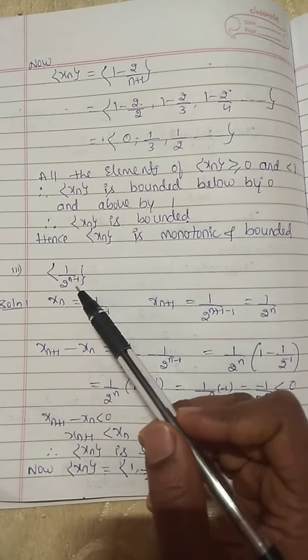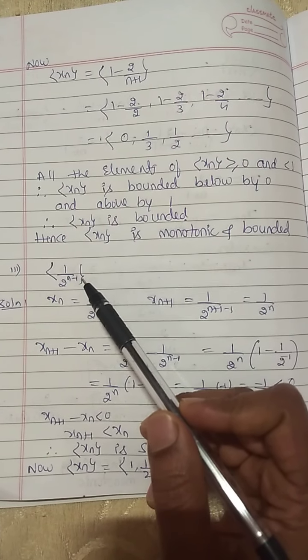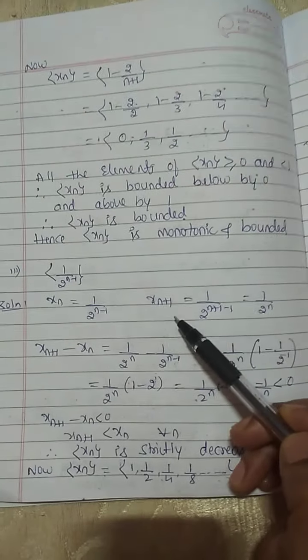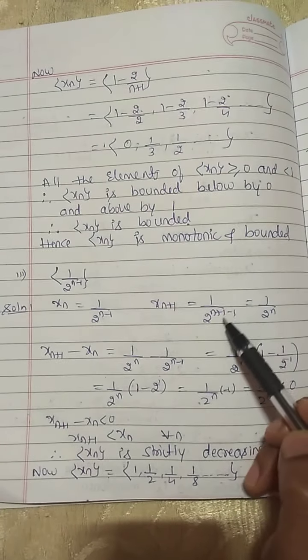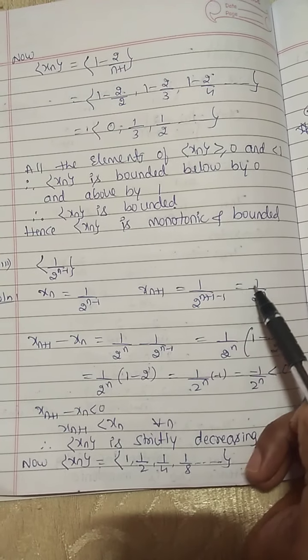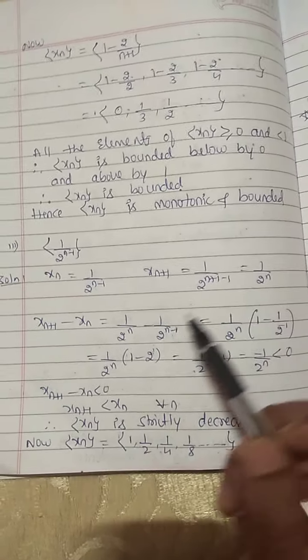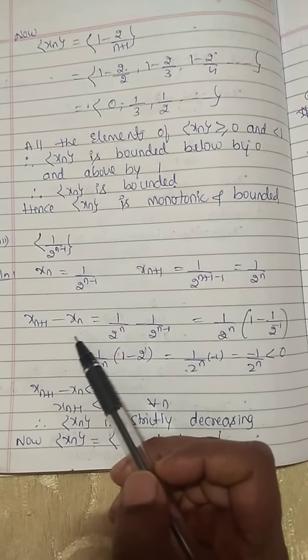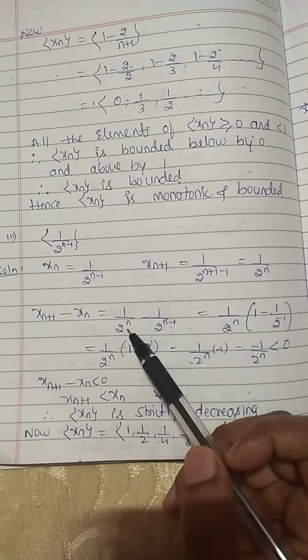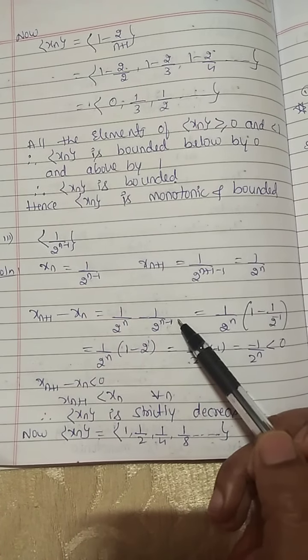Third example, the sequence 1 divided by 2 power n minus 1. Take xn equals 1 by 2 power n minus 1. Xn plus 1 is 1 by 2, replacing n by n plus 1, n plus 1 minus 1. These two cancel, giving 1 divided by 2 power n. Now consider xn plus 1 minus xn. Xn plus 1 is 1 by 2 power n, minus 1 by 2 power n minus 1.